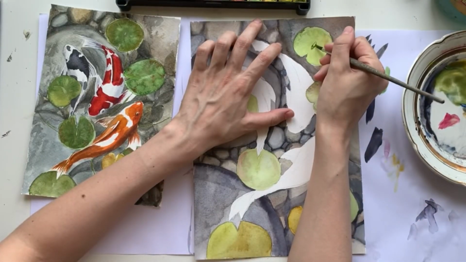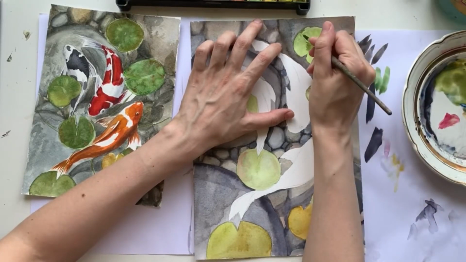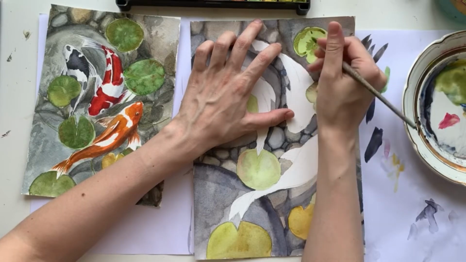Skip the very center so it stays light, then work around the rim again. This is an easy technique. The paper and paint make beautiful blooms for you. No special magic needed.